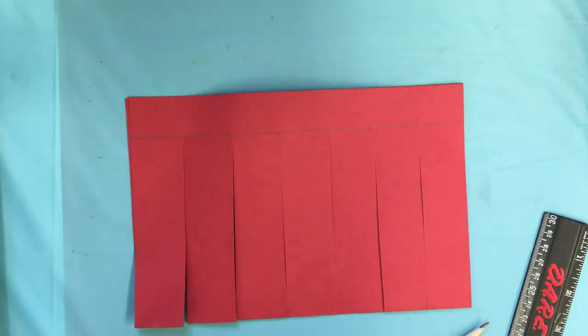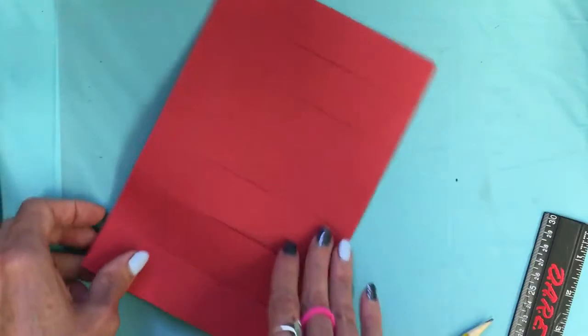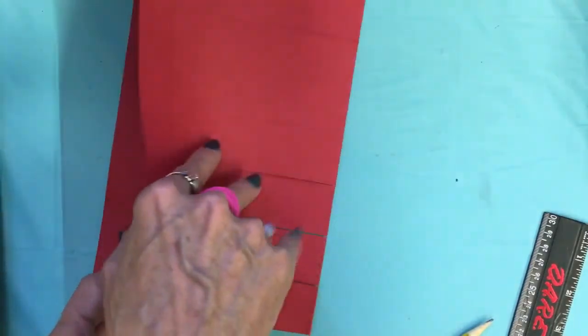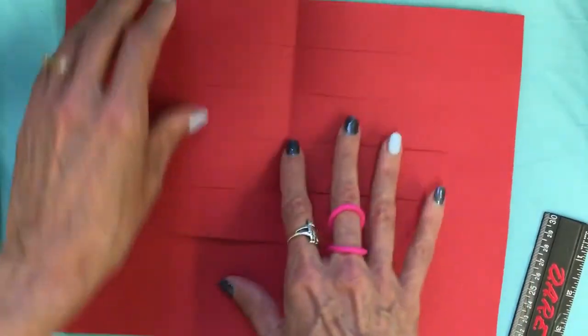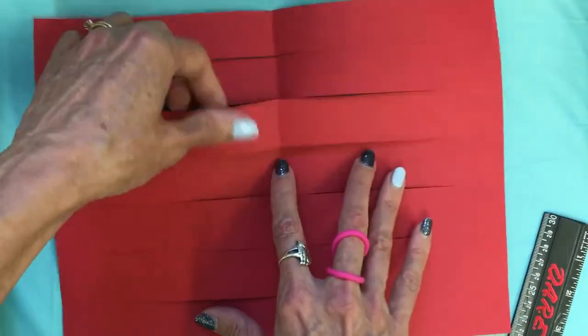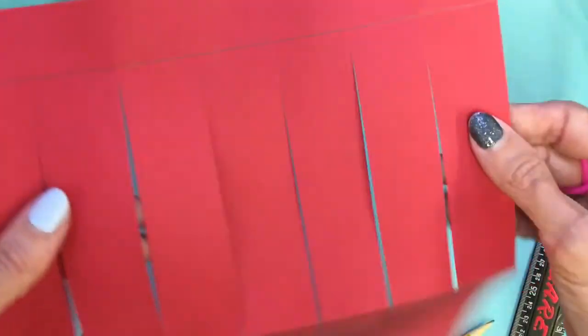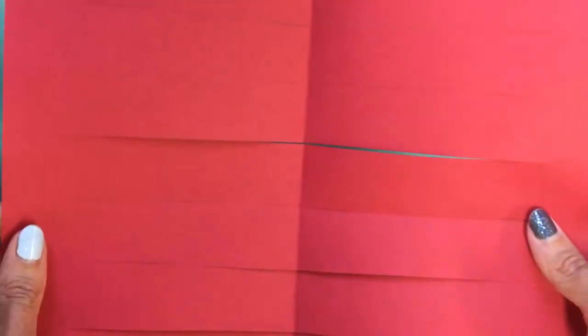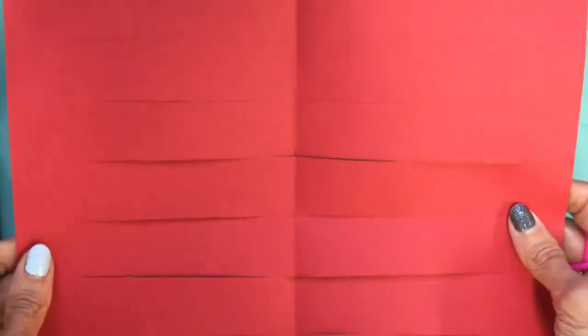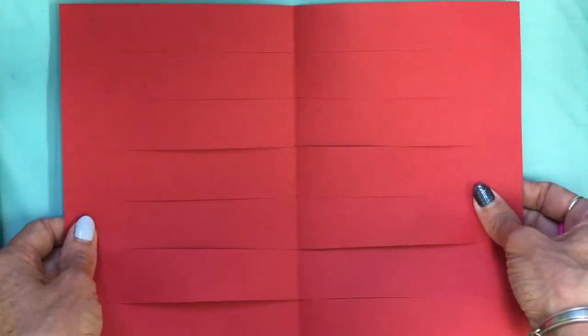So now I'm finished cutting my first sheet of paper. I can tell if I do it right because if I open it up, I will see I have little strips of paper, but because I didn't cut past my pencil line, all of this is still being held together. So I'm going to take this piece and set it aside until my next lesson.